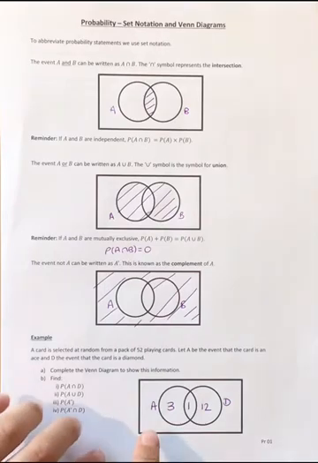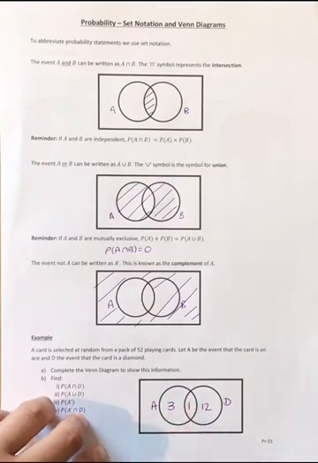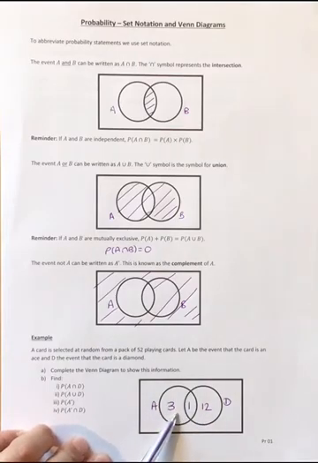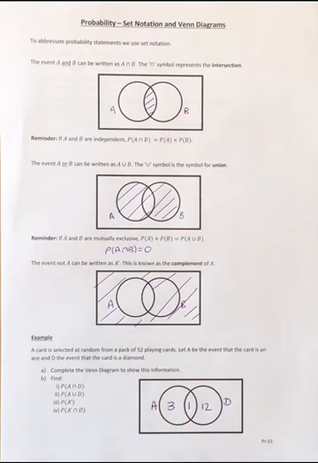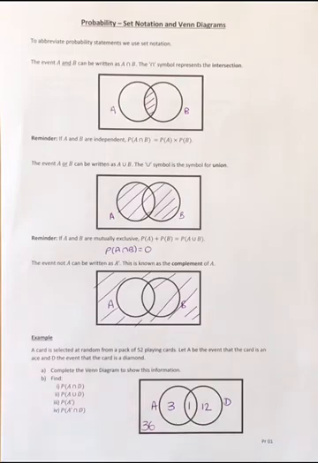And then remember that anything within the box but outside of the circles is anything that is not an ace or a diamond. So we've got 16 cards here at the moment out of a pack of 52, so that means we must have 36 cards that are not aces or diamonds.